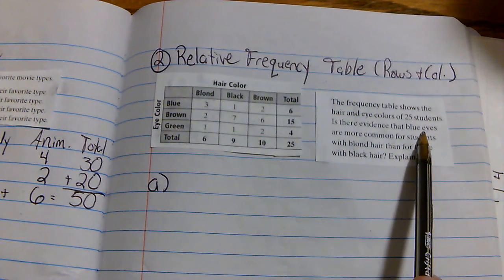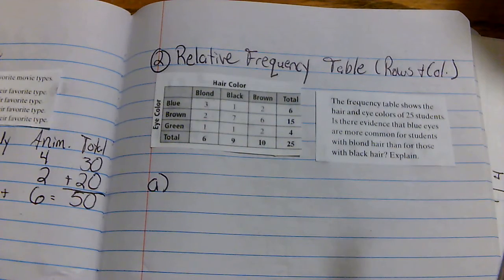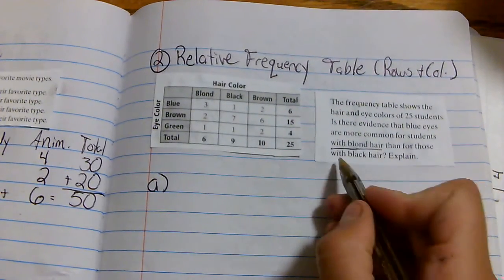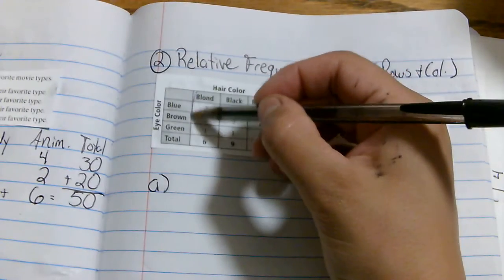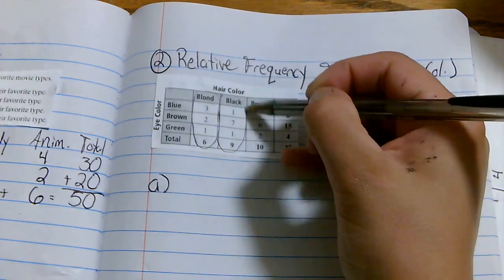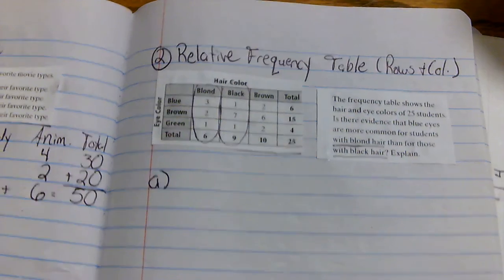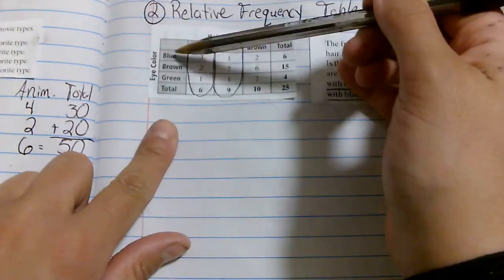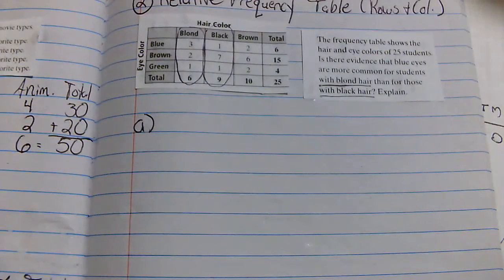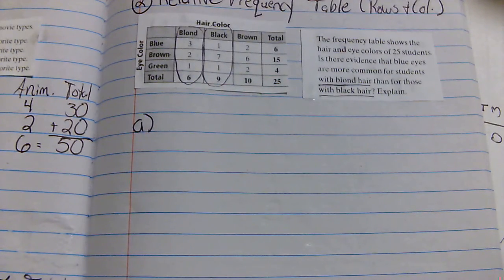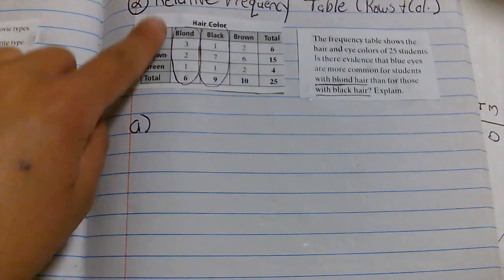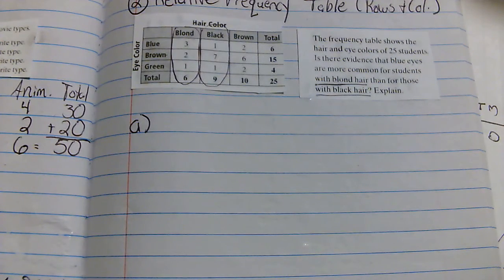They are looking at blue eyes, but which two are they comparing? Blue eyes with blonde hair and blue eyes with black hair. I can see blonde and black are 2 columns. So I'm going to find the relative frequency of the columns, and then I'll be able to answer this question. So here's what you're going to do. You're going to kind of copy the categories that you have for the two-way table that is above. So I'm going to pause, I'm going to copy these down, and then we'll go from there.